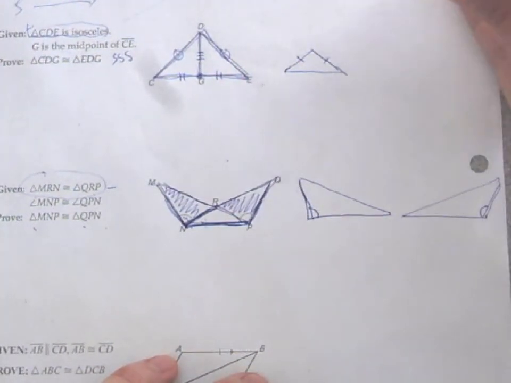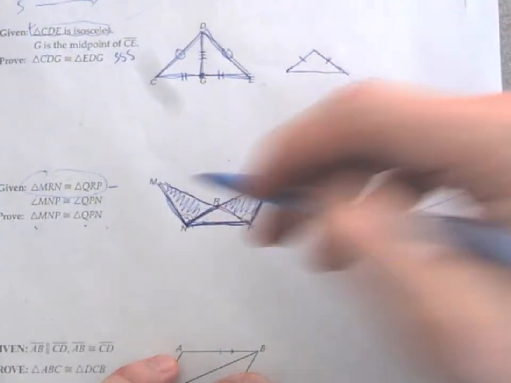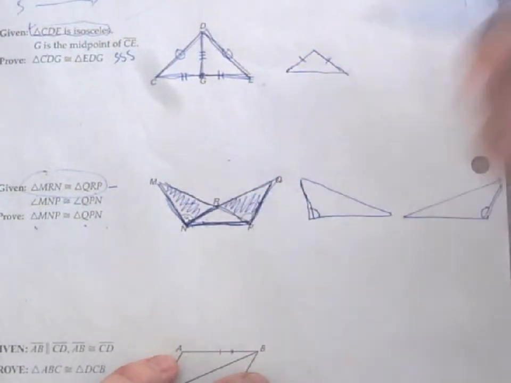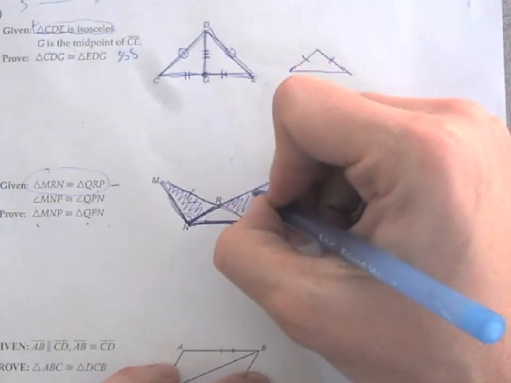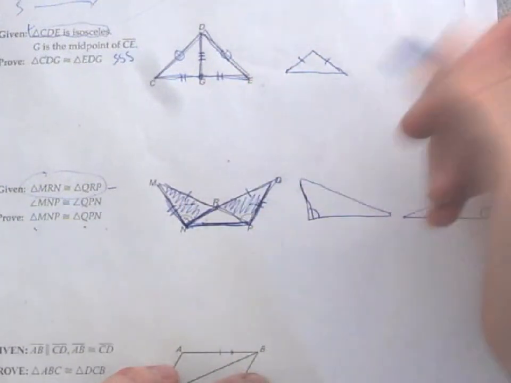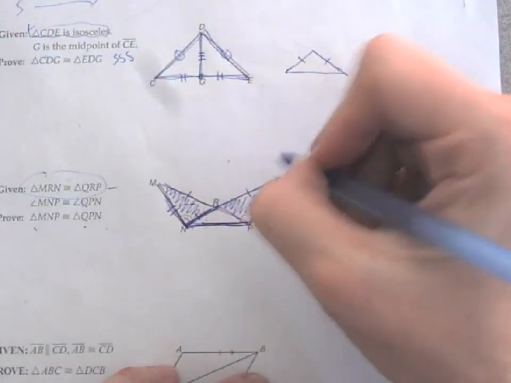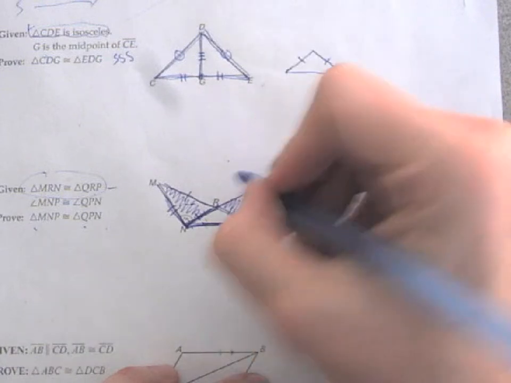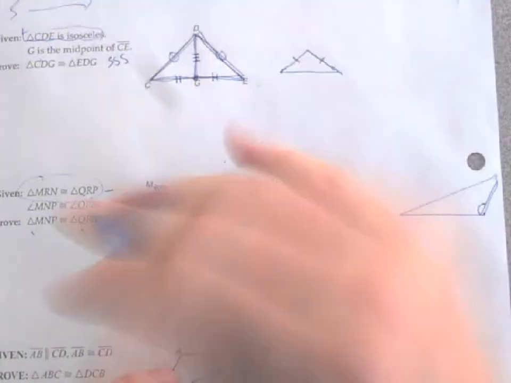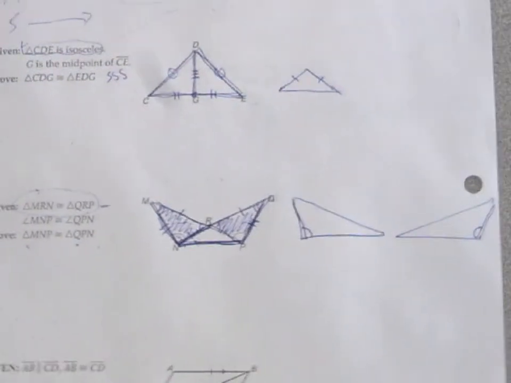CPCTC stands for corresponding parts of congruent triangles are congruent. But how many corresponding parts are there for these two triangles? There's 6 pairs of corresponding parts. We got MR congruent to QR, MN congruent to QP, NR congruent to PR, this angle congruent to this angle, this angle congruent to this angle, and so on. There's 6 different pieces there.